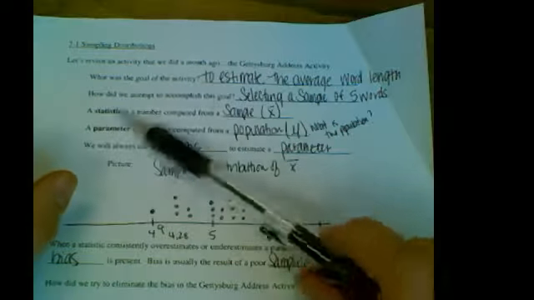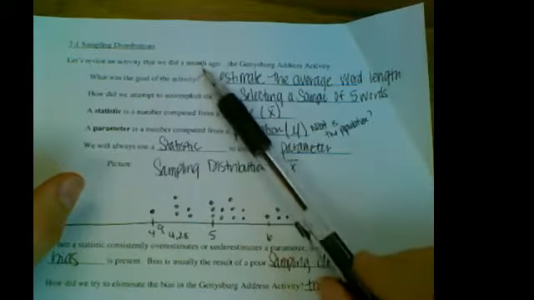So what was the goal of the activity? The goal was that I gave you guys the Gettysburg Address, and I want you to estimate the word length, right? Kind of like we did with the battlefield. I said, here's a bag, let's estimate how many German tanks there are. How did we attempt to accomplish this goal? Well, we selected 5 words using a random number generator to select the words we were actually going to look at and count their length. And then we came up with some average for just that sample.